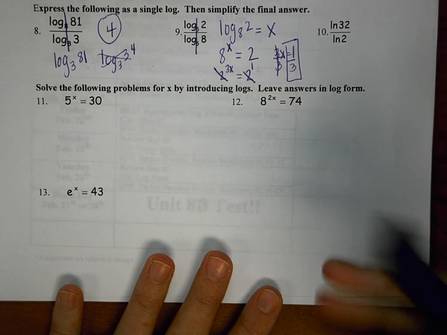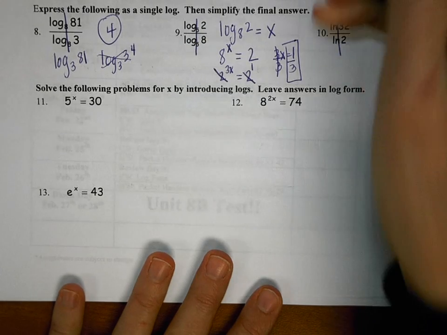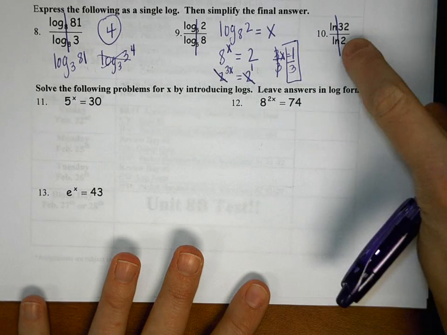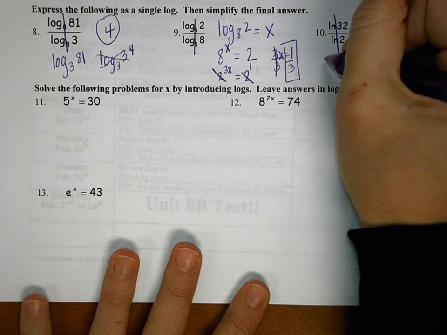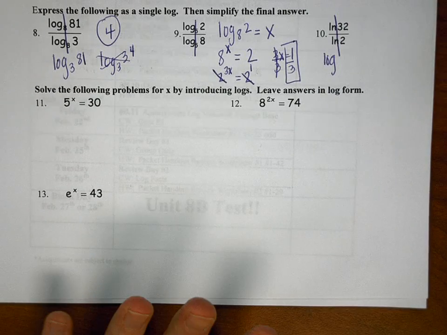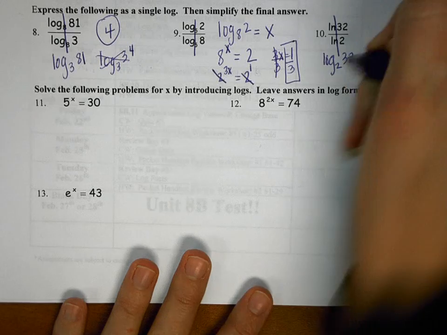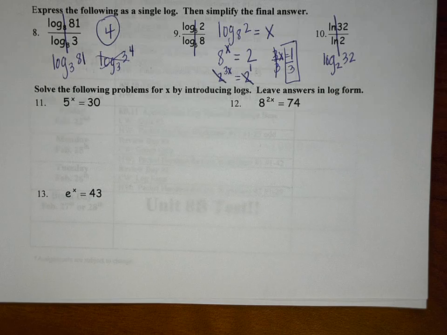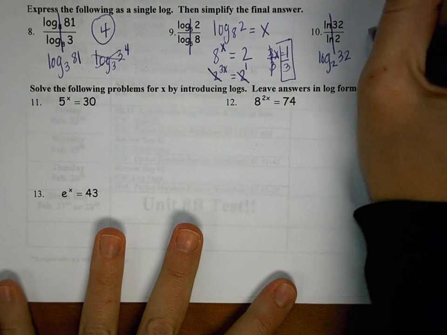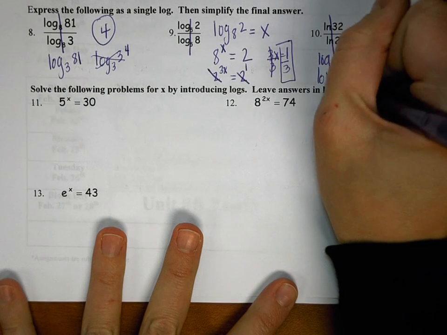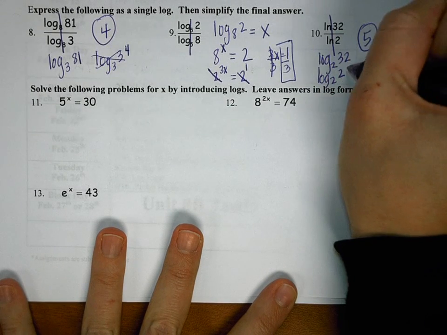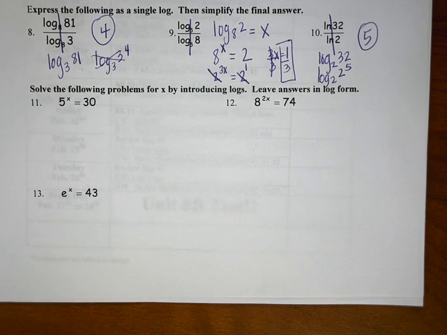We're going to have to change it to a log because when we cancel out our bases, the e's gone, and we're going to change it to base 2, so we cannot have natural log. So we have log what? Base 2 of 32. Do you know this log fact? What is it? 5 is correct. Because 32 is the same thing as 2 to the 5th power.